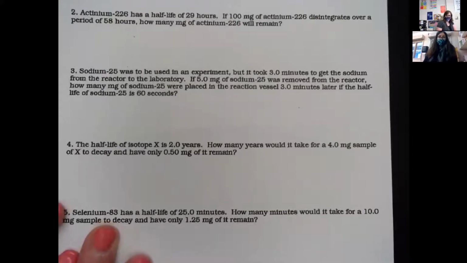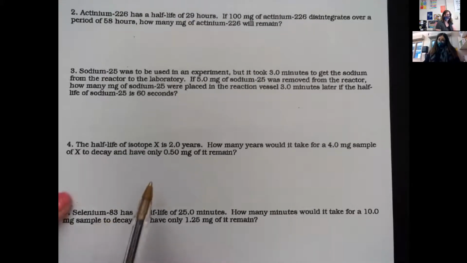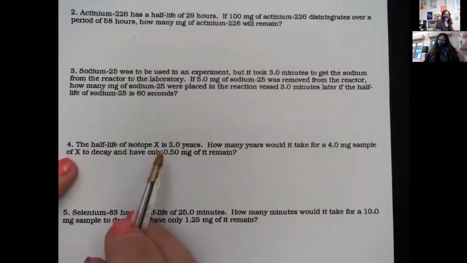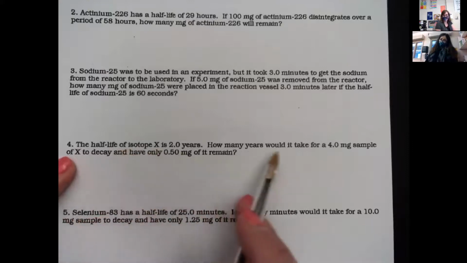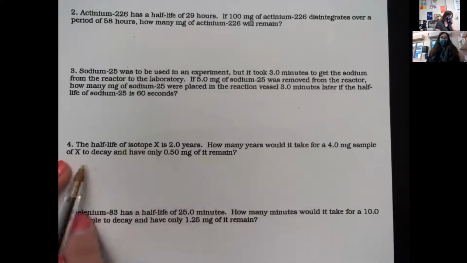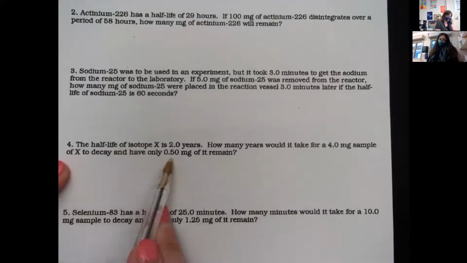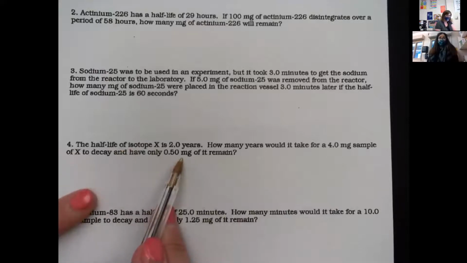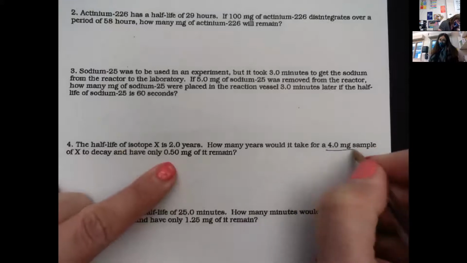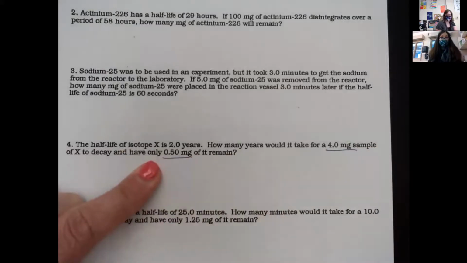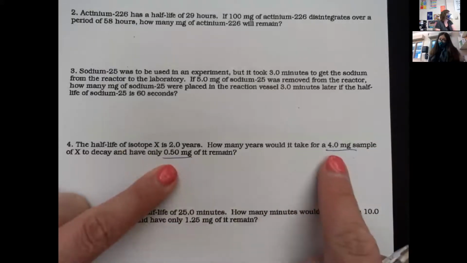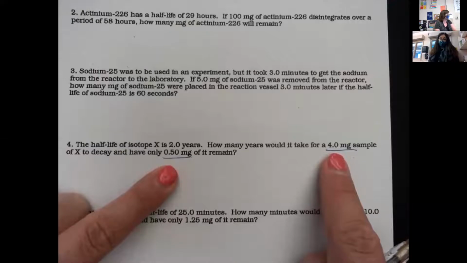Number 4 says the half-life of isotope X is 2 years. How many years would it take for a 4 milligram sample to decay and have only 0.5 milligrams left? In this case, I see 4 milligrams and 0.5 milligrams. Those are the 2 numbers that have matching units, so I'm going to use those to figure out how many half-lives have happened.